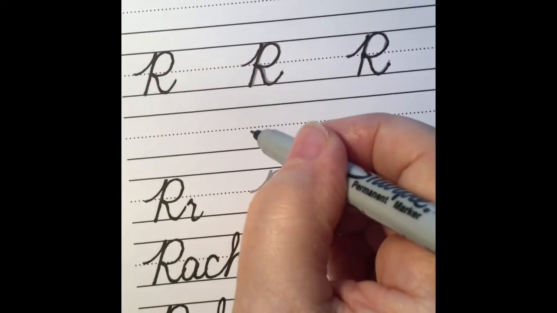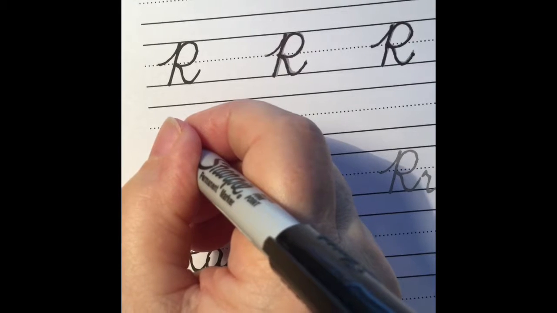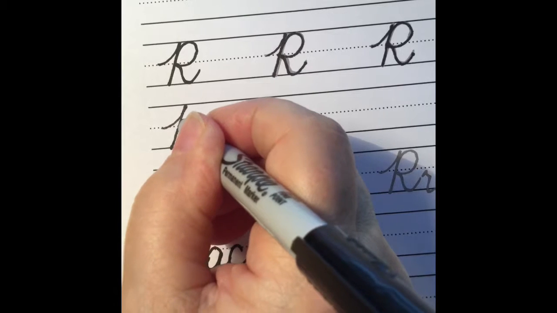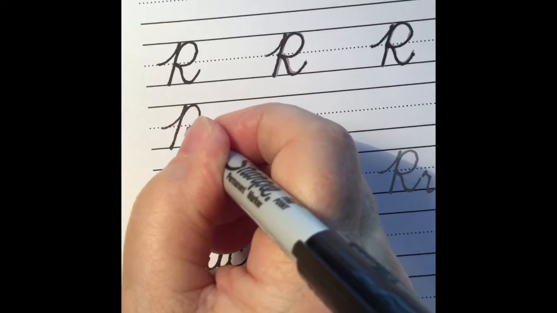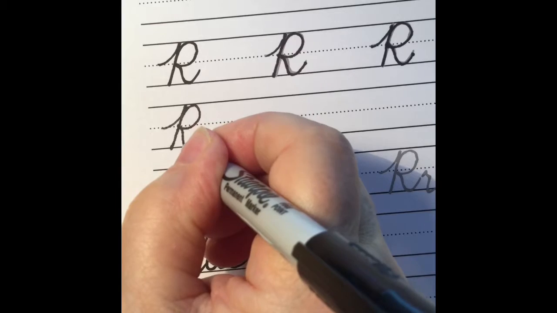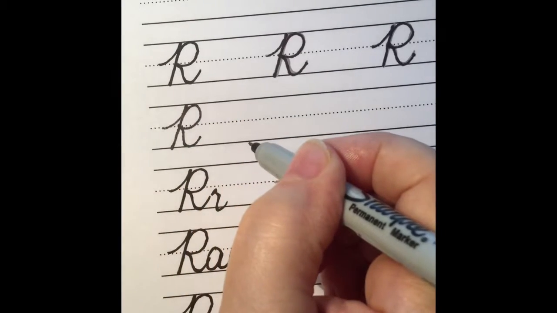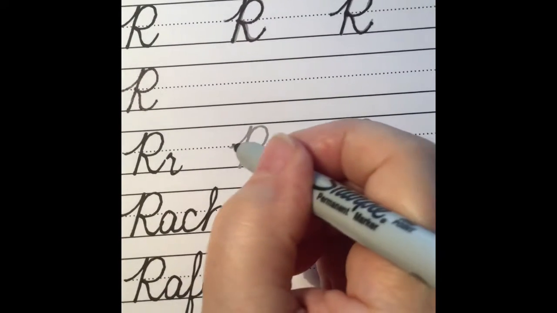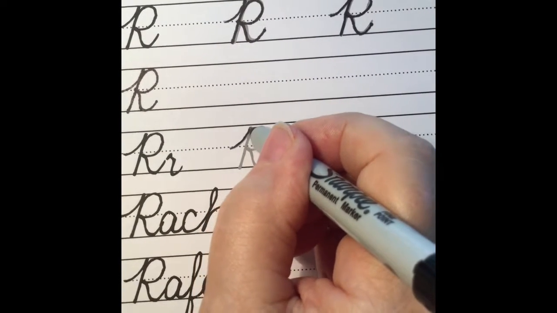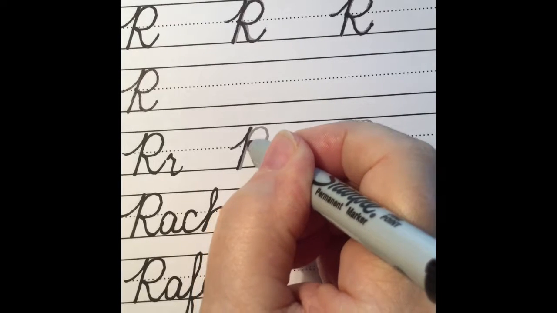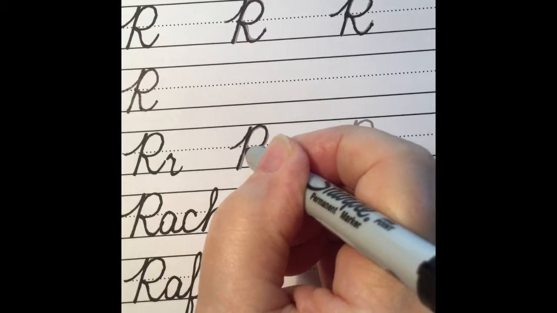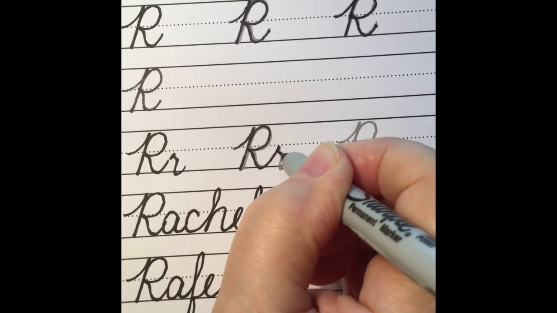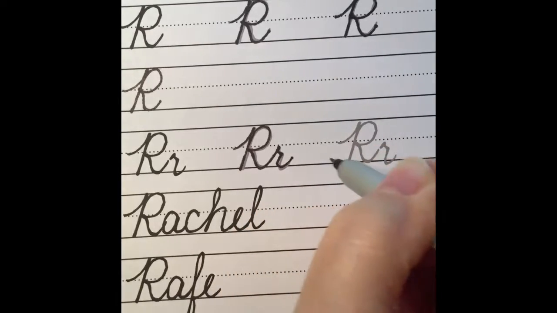When your hand is trained and you're ready, try one of your own and see how you're doing with it. Undercurve, slant, trace up the slant in an overcurve all the way over, down, and up. Capital R is one of the cursive capitals that connects. So we have our undercurve, slant, overcurve in, undercurve to the right, and the slant goes right in to the beginning of the next letter.